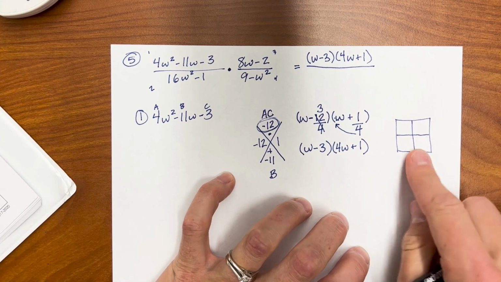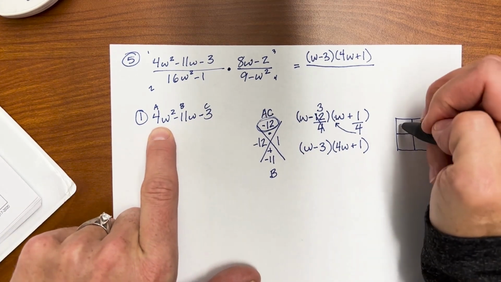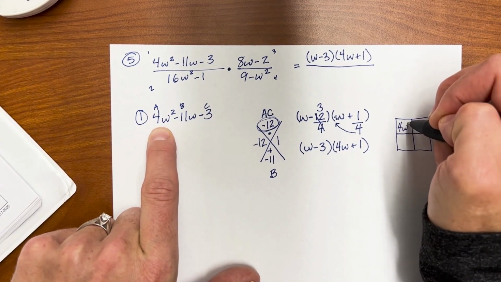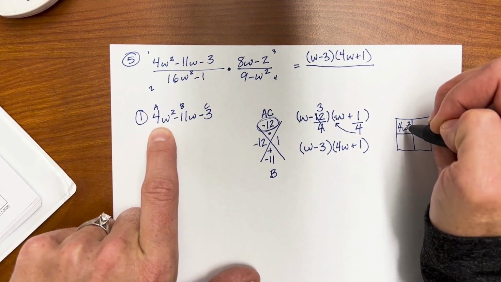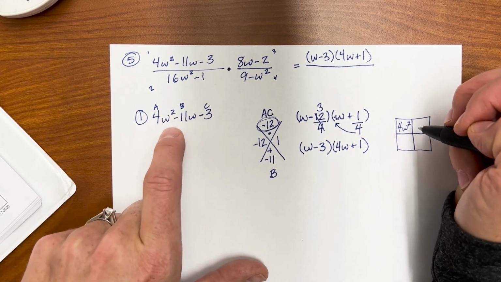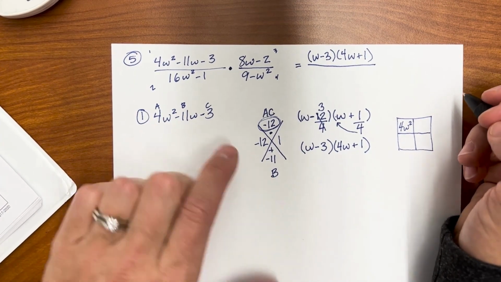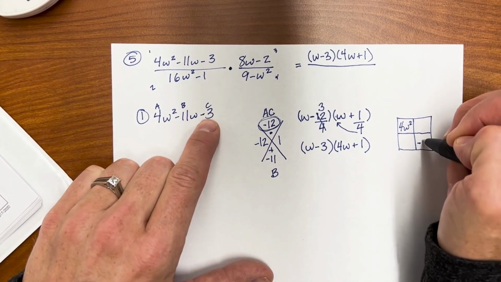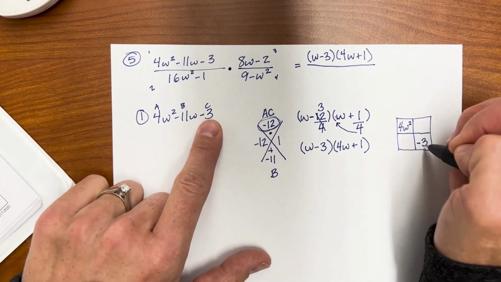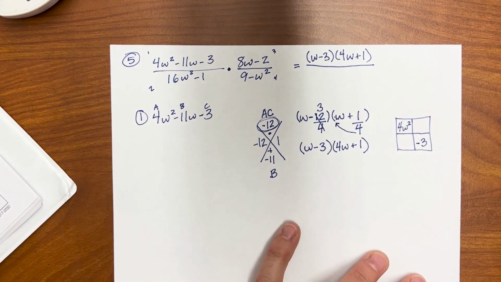So let's go back to our original. So we have 4W squared. My highest degree term goes here. Okay, so it's W to the second power. That means it's second degree. And then I have my constant or my final term here in the bottom right corner.